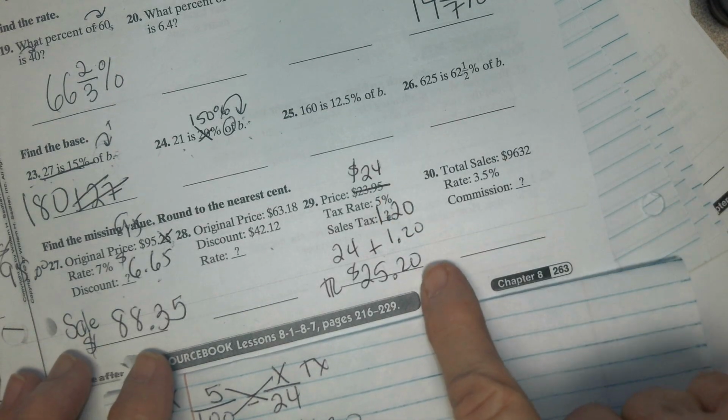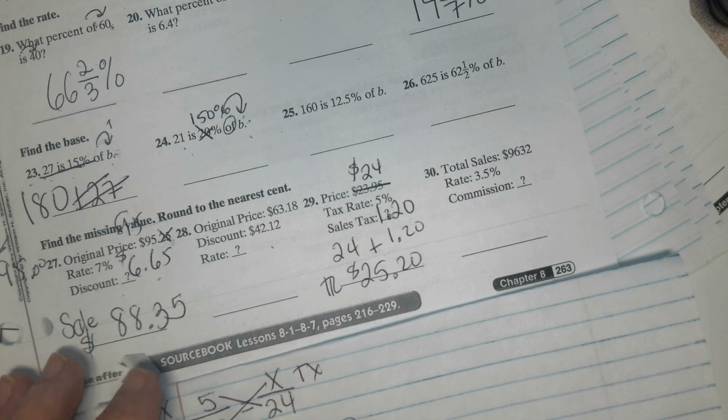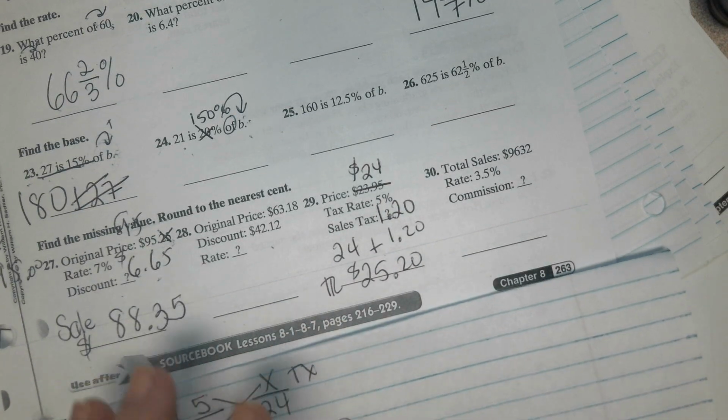So know that you might have a tax problem where you add, or you might have a tip. A tip you also add. I could have said that's a tip, and so what is my amount?